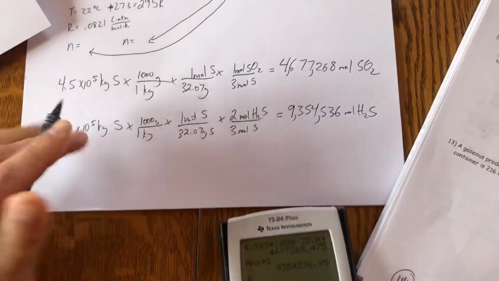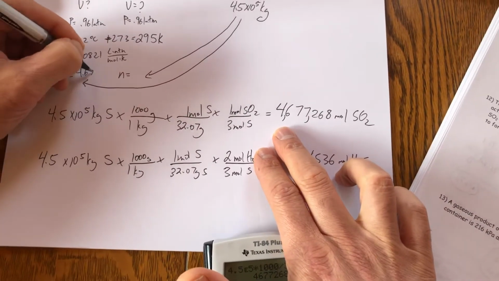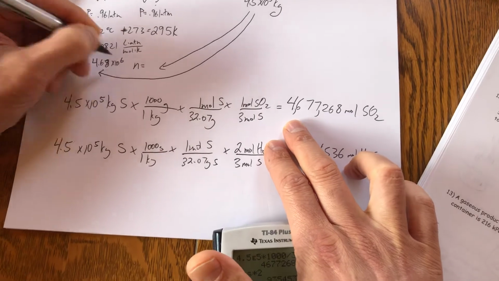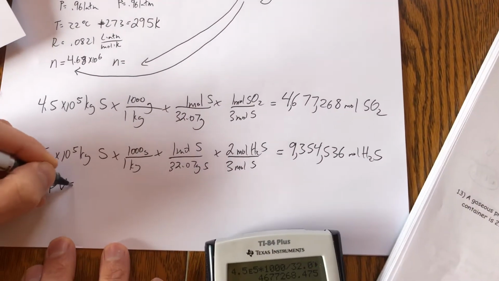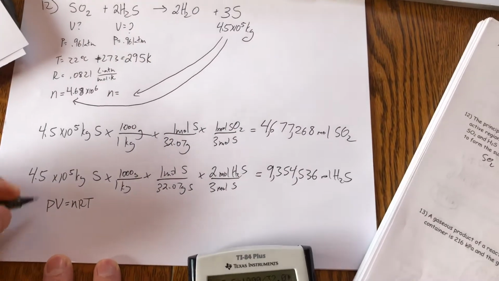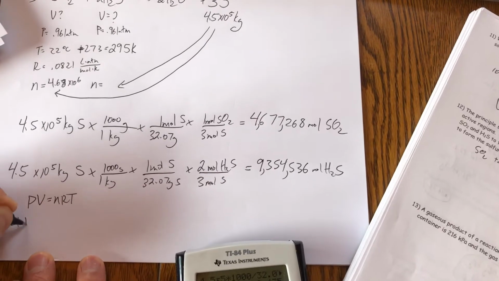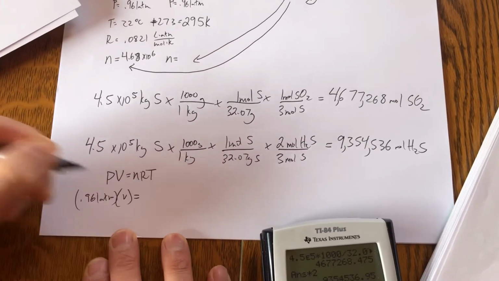Okay, so now that we have moles, so this number right here is like 4.67 or 4.68 times 10 to the 6th. Let's use that for PV equals nRT. So PV equals nRT. Plugging our numbers in, the pressure is 0.961 atmospheres. The volume is what we're solving for.